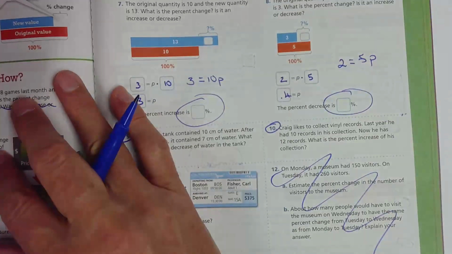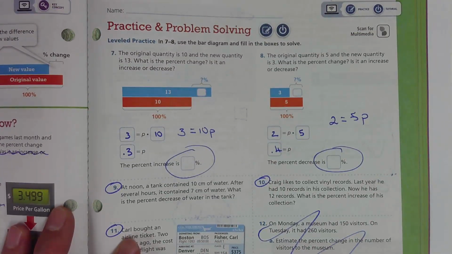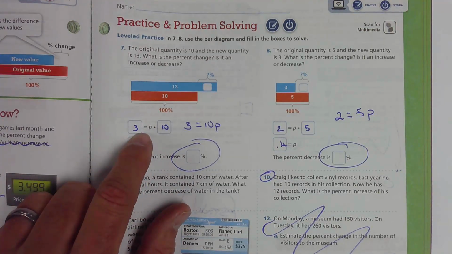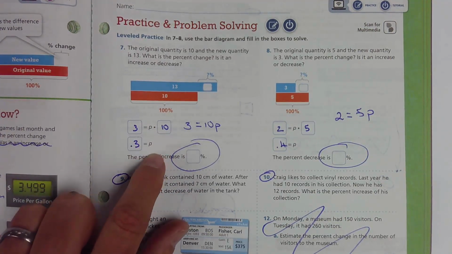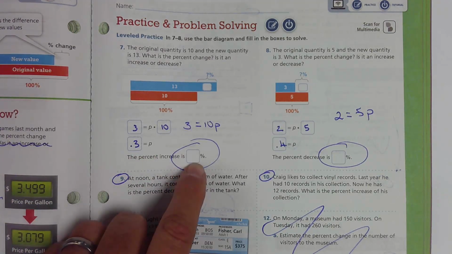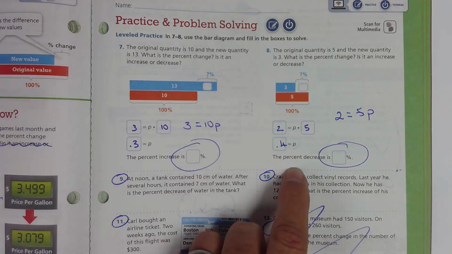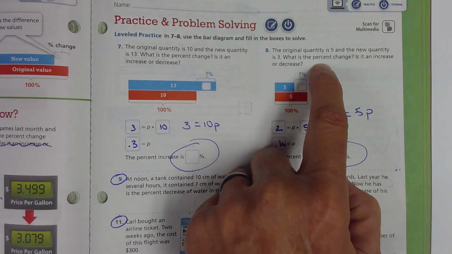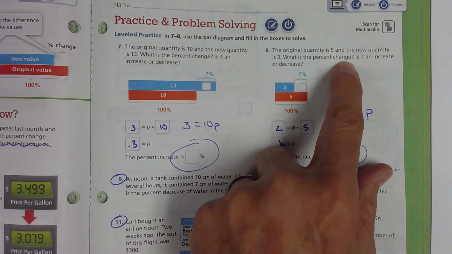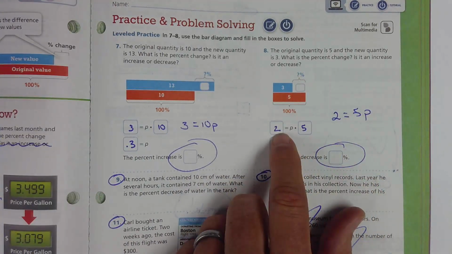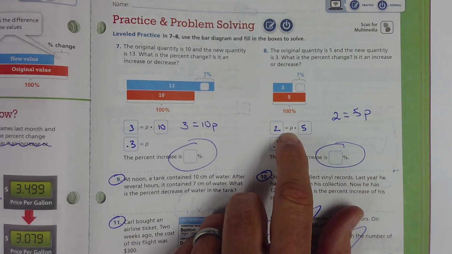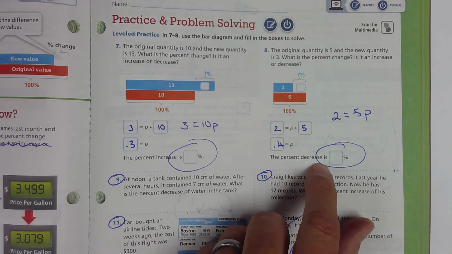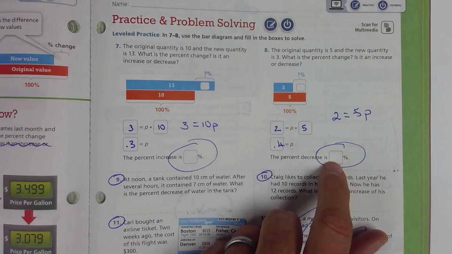Let's look at 7 and 8. This is on page 167. I did this for you. I set it up. This first box is 3 equals P times 10. And then 0.3 equals P. And so I want to know the percent increase. Did the same thing over here. We're talking about an original quantity of 5, and the new quantity is 3. Doesn't matter what we're talking about here. It says what's the percent change? Is it an increase or decrease? So from 2, and then equals percent times 5, 0.4. And so the percent decrease is, I don't know what it is.